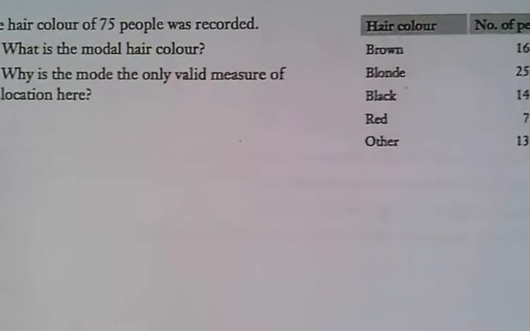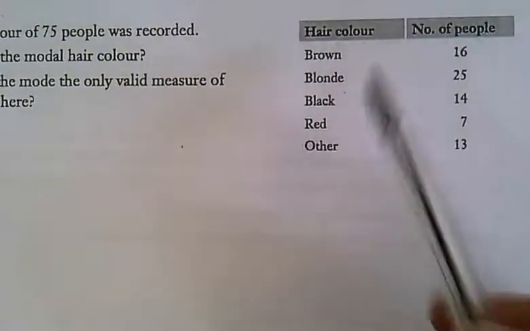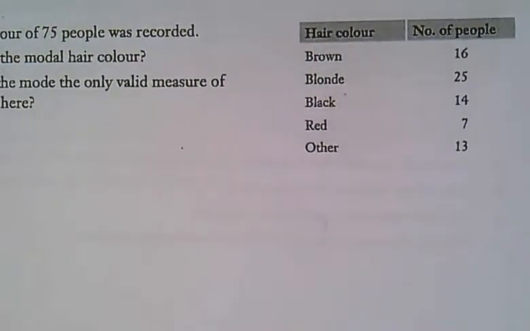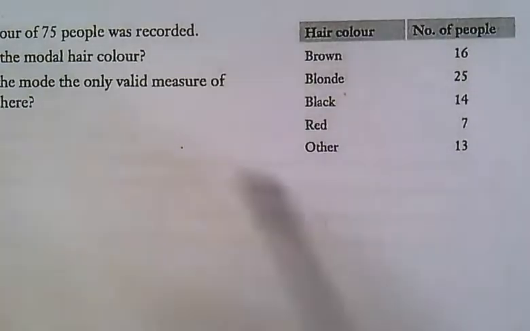Next, ladies, what sort of data do we have here? Hair color, number of people. If I said to you, what's your hair color? It's categorical. It can't be ordered. That's right. Now, with categorical data, you can't find the mean. You can't find the median. You can only find the mode.